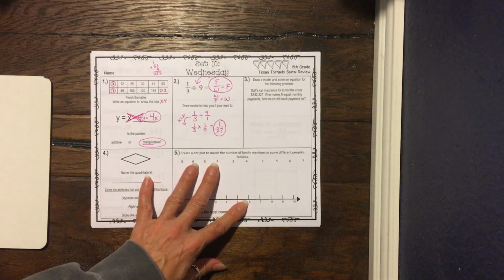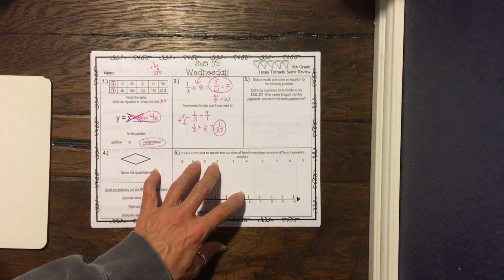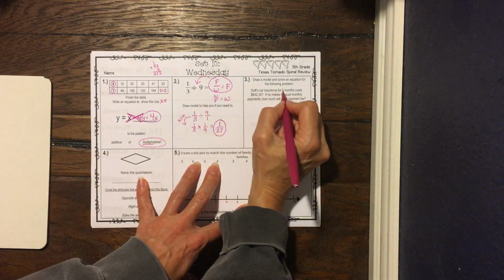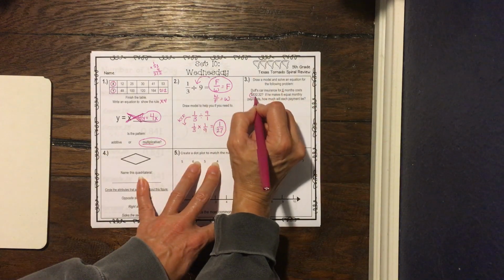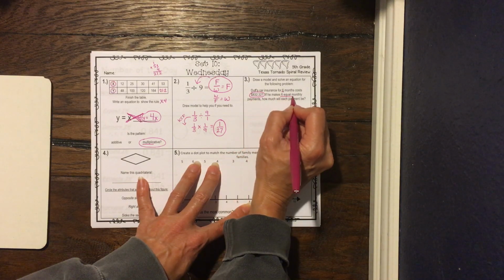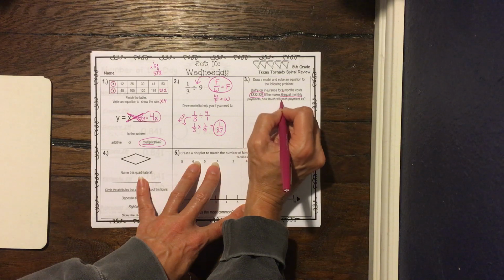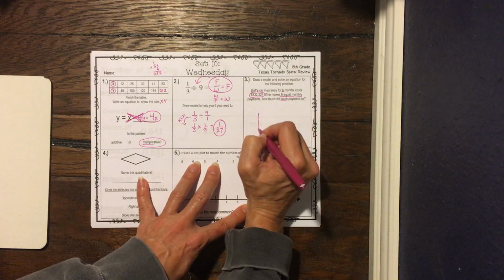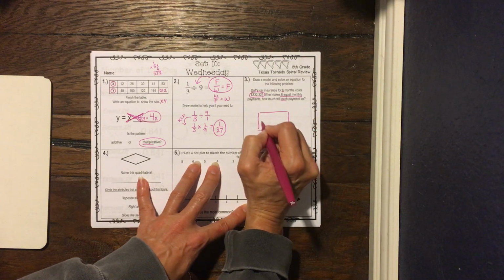All right. Draw a model and solve the equation for the problem. Duff's car insurance for 6 months costs $832.32. If he makes 6 equal monthly payments, how much will each payment be? So again, we can draw our part whole, okay?